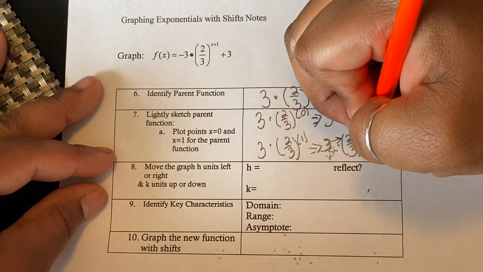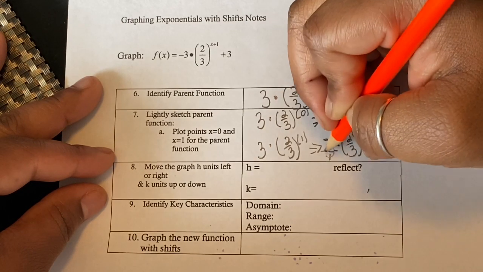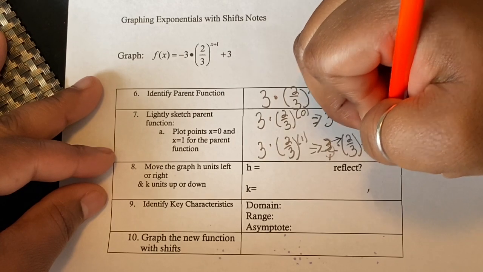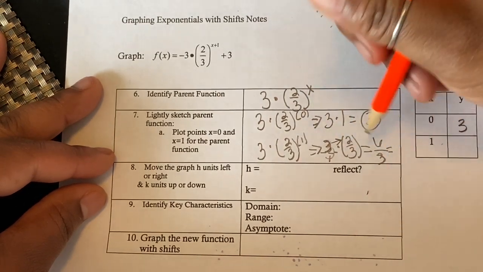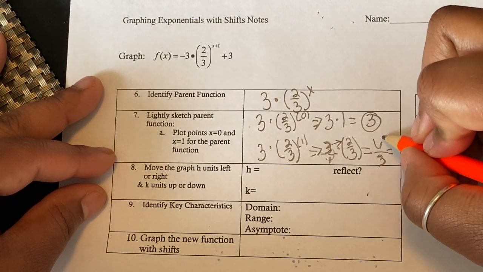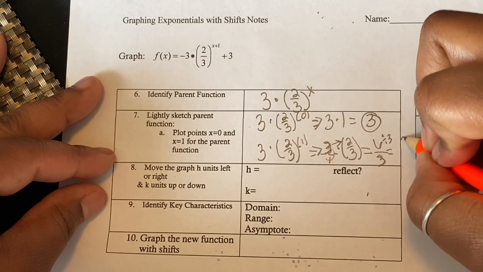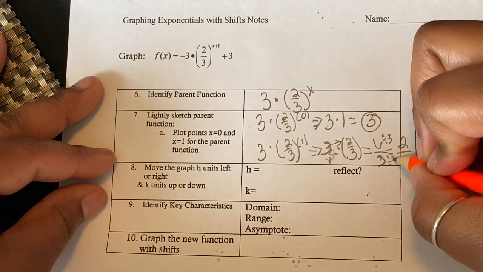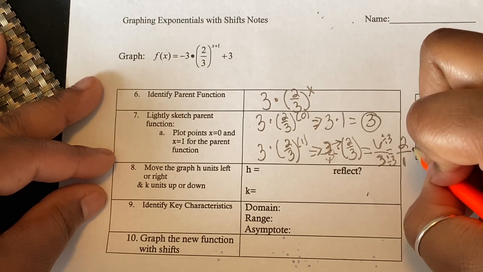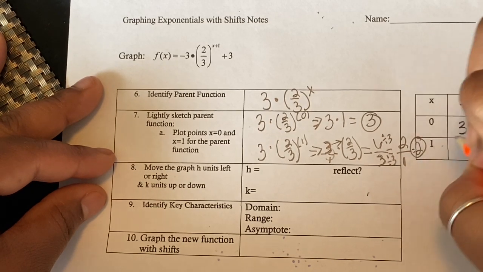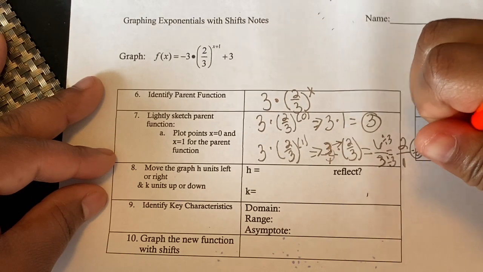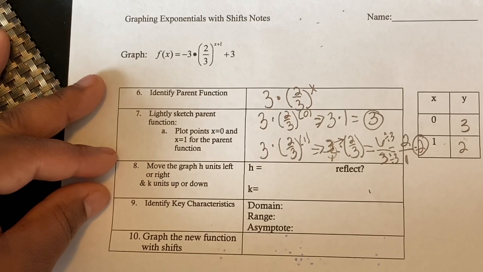So 3 times 2 equals 6, and 1 times 3 equals 3. Then we can simplify this because 6 and 3 both have a factor of 3. So 6 divided by 3 is 2, and 3 divided by 3 is 1, which is just the number 2. Okay, so now I have the points (0, 3) and (1, 2). So I'm going to sketch my graph.